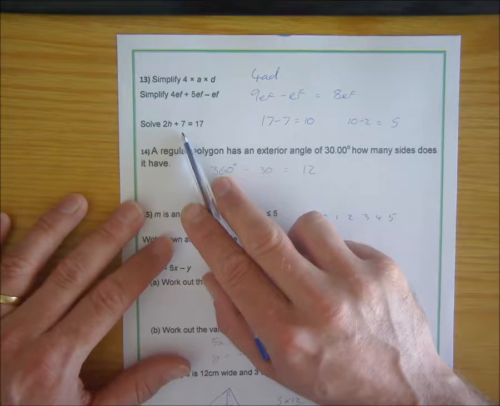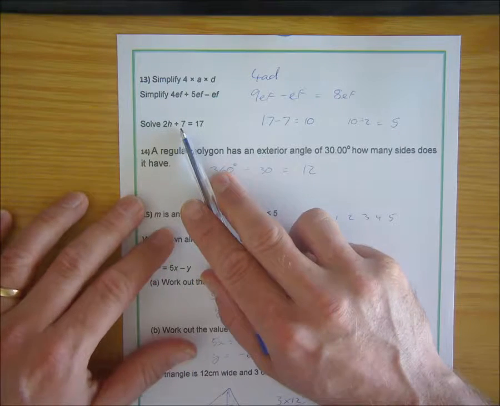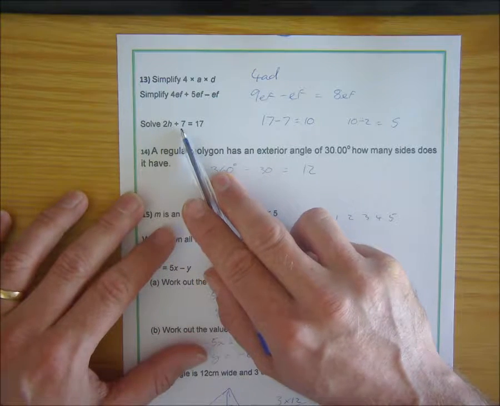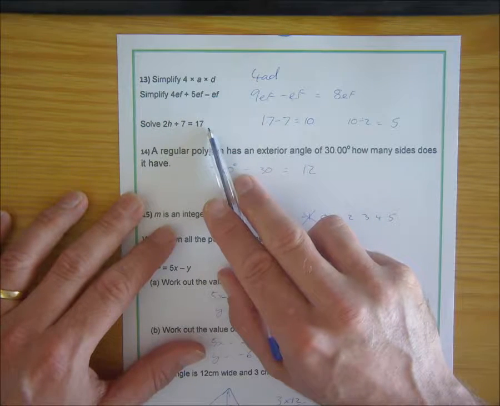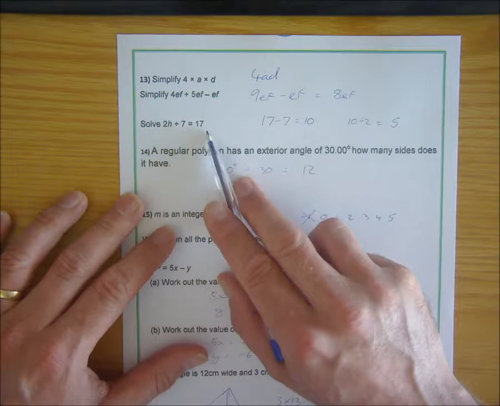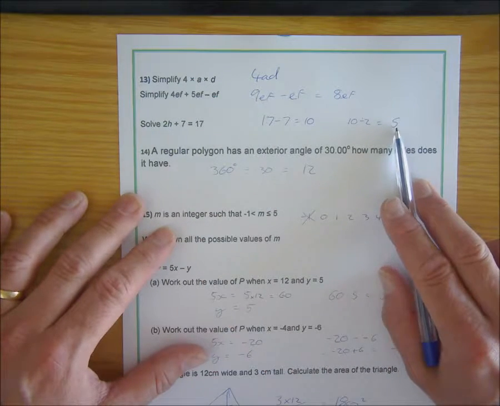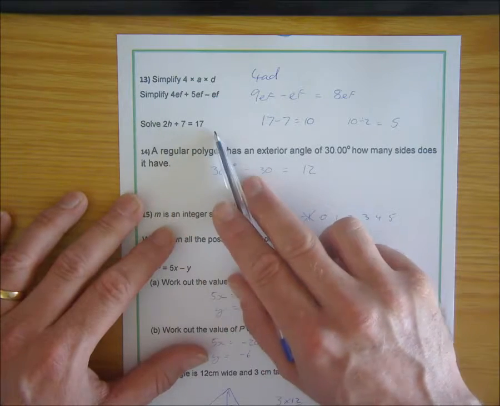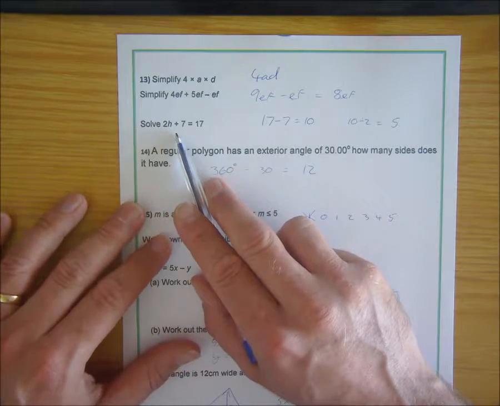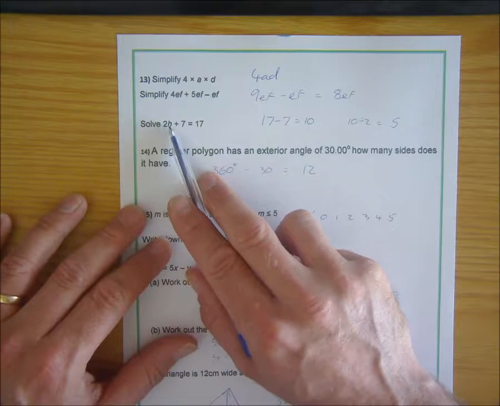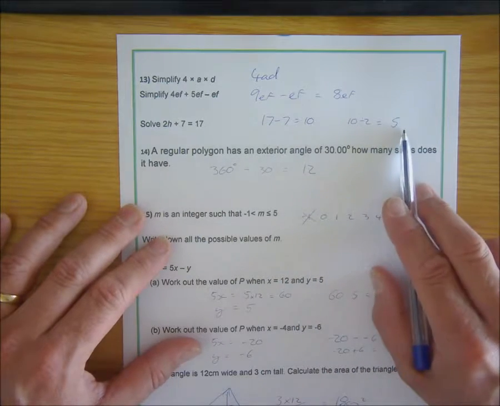I've got to solve 2H plus 7 equals 17. The inverse of the plus 7 is take away 7 off both sides. I'll have 10 on the right. Now 2H equals 10, so 10 divided by 2, H is 5. That's fairly straightforward, but you've got to make sure you show some steps, even if you can look at that and just say, oh yeah, H has got to be 5, because 2 times 5 is 10, add 7 is 17. You've still got to show your steps how you've done it.